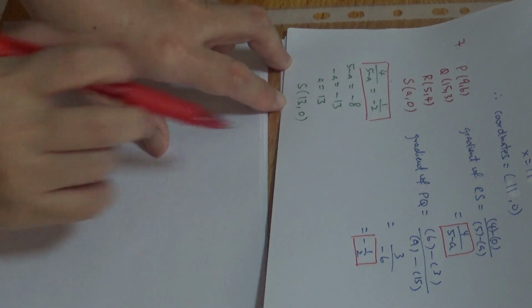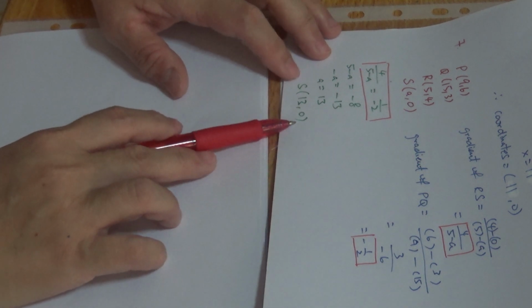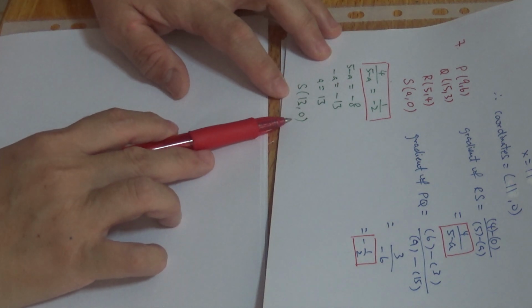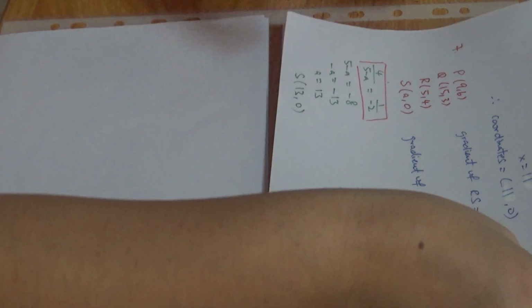Okay, always read the question carefully whether they want to find the value or they want to find the coordinates. If they want to find the coordinates, you must put it in coordinates form. If not, marks will be deducted. Okay, so this will be your question 7.